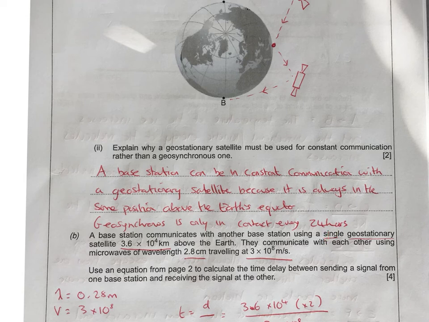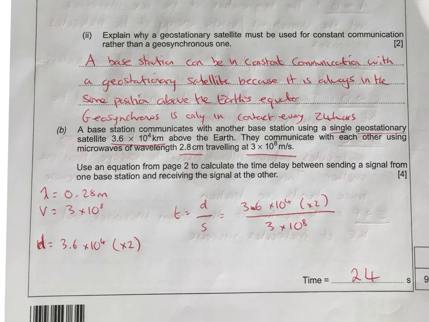So the equator, looks like we're at the top there. So the equator is around the center of the Earth. So this satellite's just going to orbit the center of the Earth, whereas a geosynchronous will take a different orbit. It'll go up and over. So it's only in communication every 24 hours.